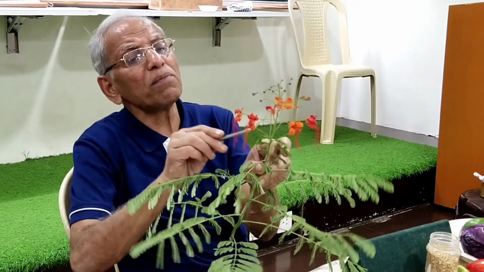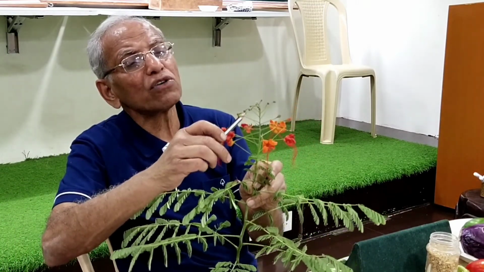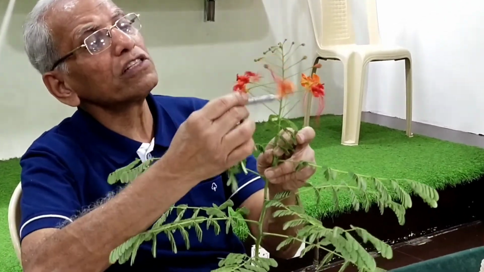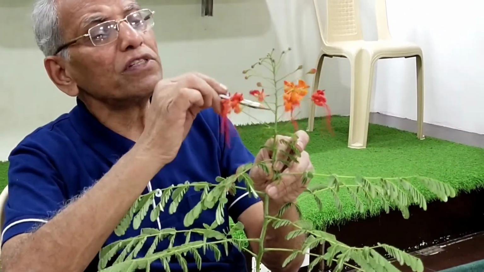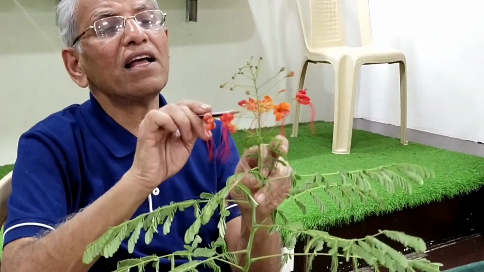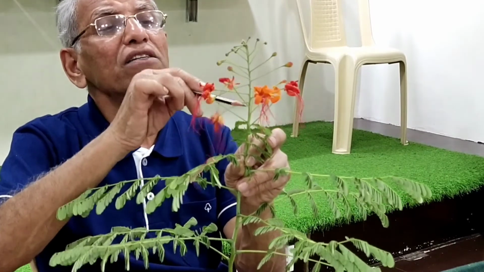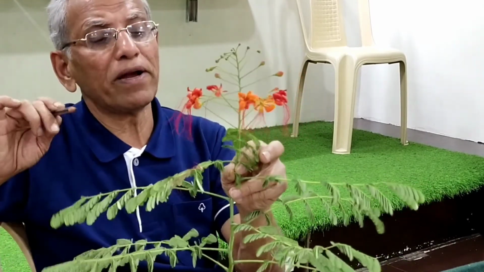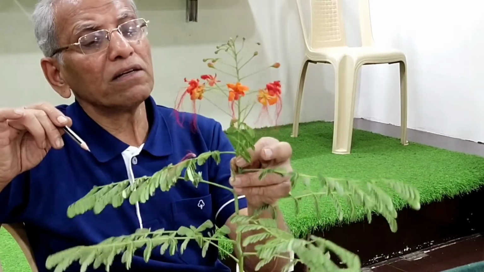Can you see? Now this is a pedicel. Every flower individually has a stalk known as the pedicel, and the central column to which the pedicels are attached is called the peduncle. The pedicel, and the vertical part of the stem which is part of this inflorescence, is called the peduncle. That is it.